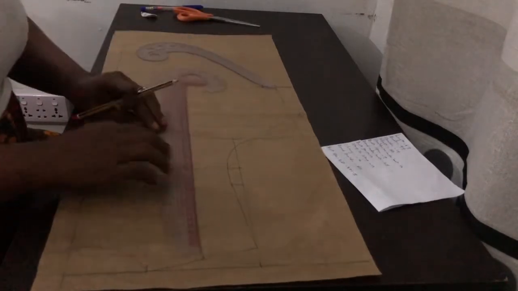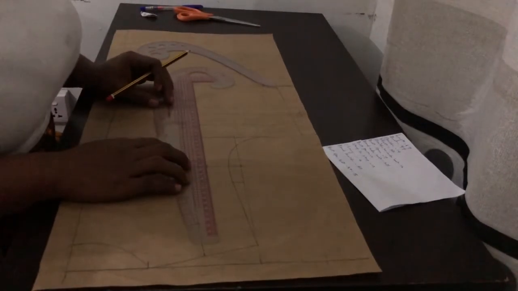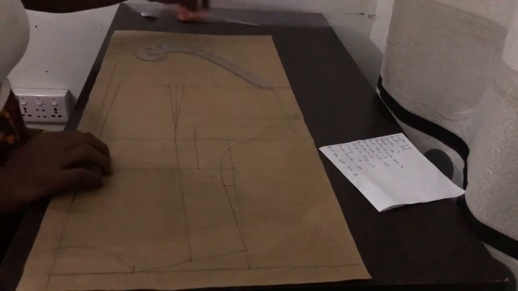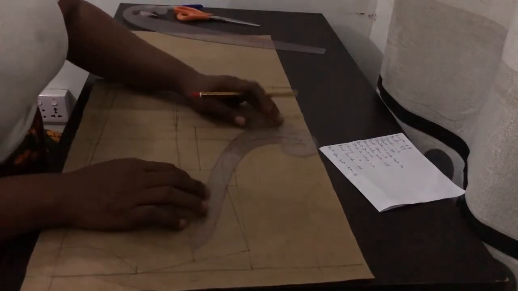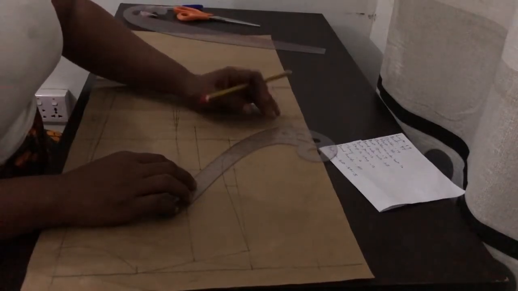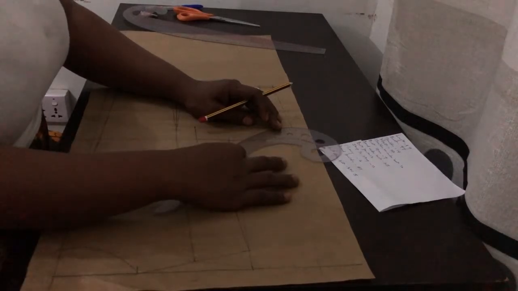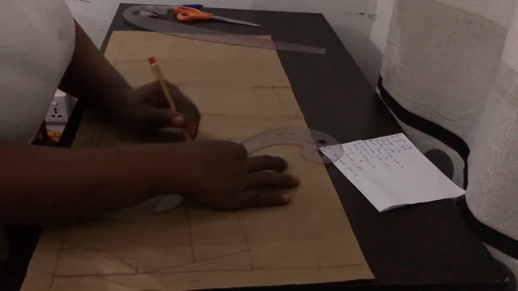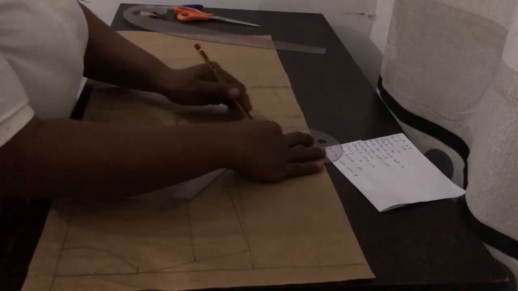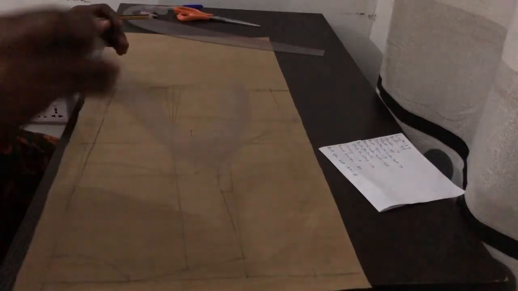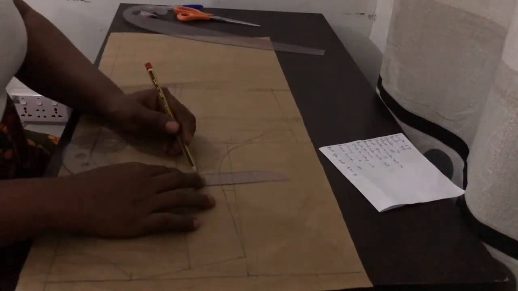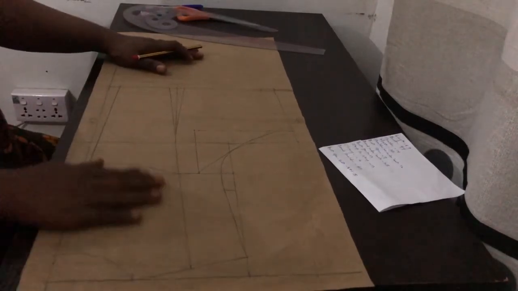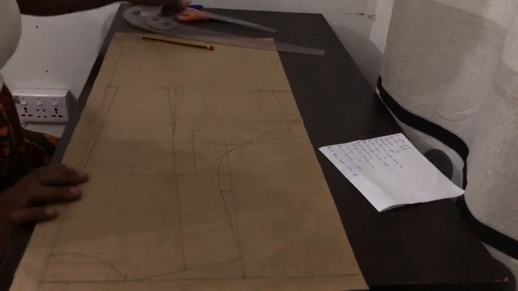Please, any tape you use to measure your client, please try to use that tape to draft your pattern, because this tape I'm using here now is different from my other tape. So now you're shaping this too, like this. Okay. So now we are through with the back pattern. Let's cut.